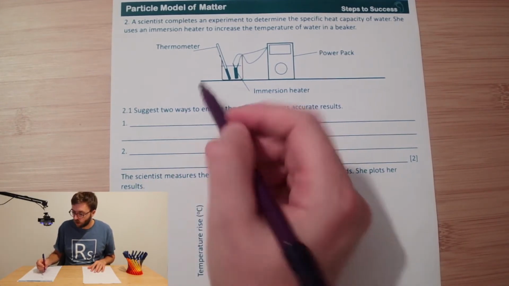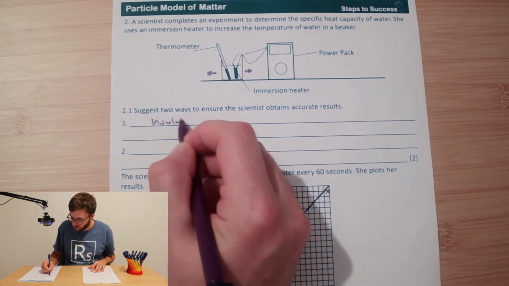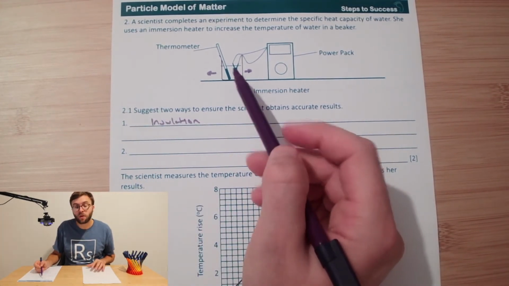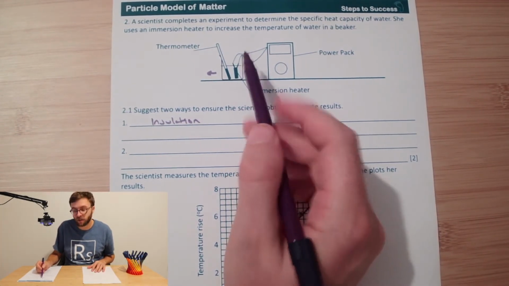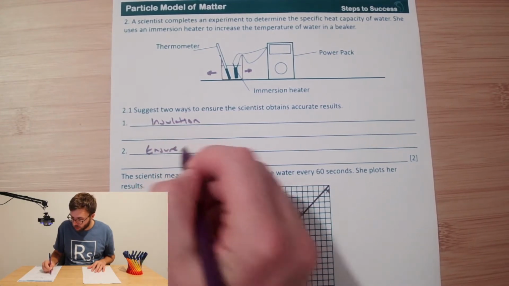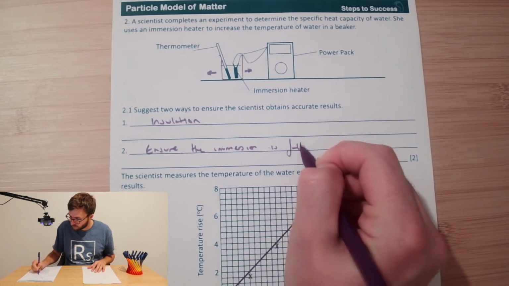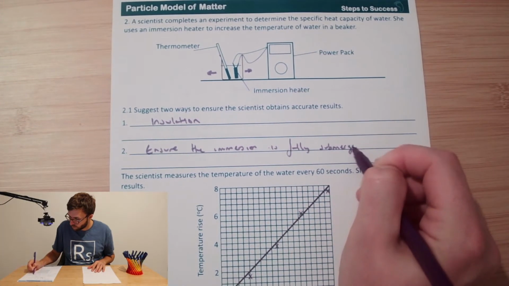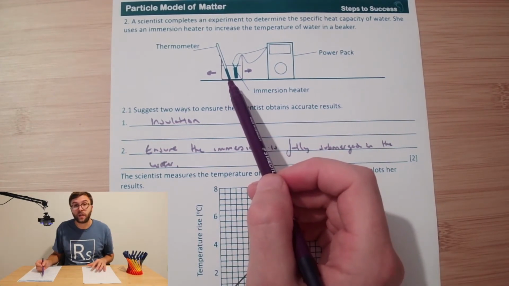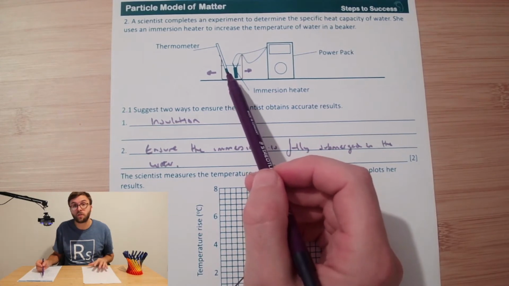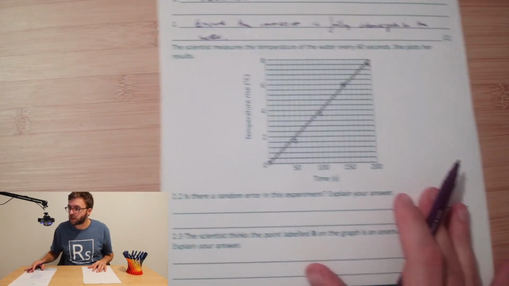Number 1, we want to reduce any heat loss to the environment, so we could use insulation. We also want to make sure that all of the energy from the immersion heater goes into heating the water and not the air around it. So we could also ensure that the immersion heater is fully submerged in the water. There are many other answers we could give. For example, we also want to make sure that the temperature of the water is constant throughout, so we could stir the water. Okay, let's move on with those questions.